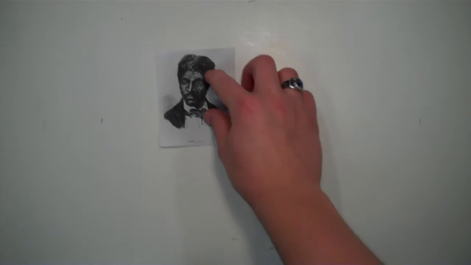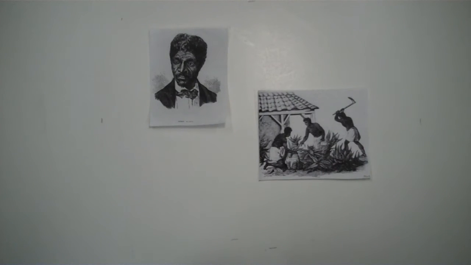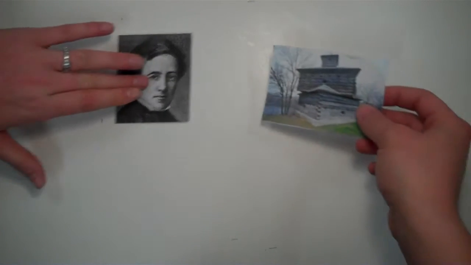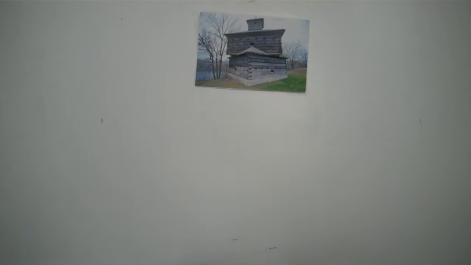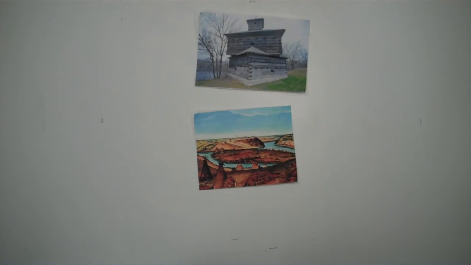Dred Scott was born a slave in Virginia between 1795 and 1800. In 1832, Scott was purchased by U.S. Army Major John Emerson. Over the next 12 years, Emerson had taken Scott along to new assignments all over the country, including Fort Armstrong, Illinois, and Fort Snelling in the Wisconsin Territory.